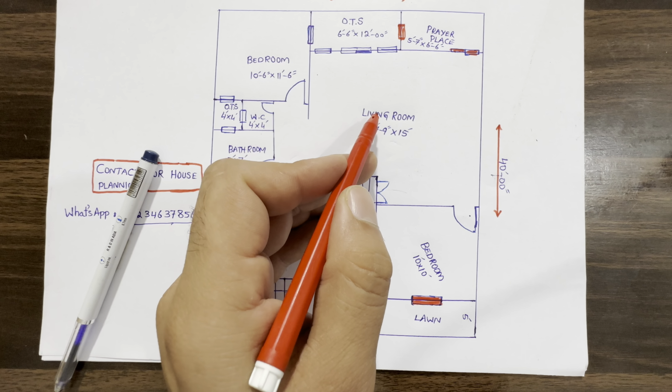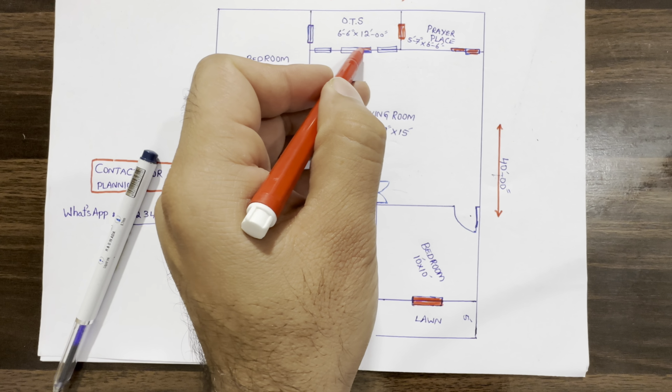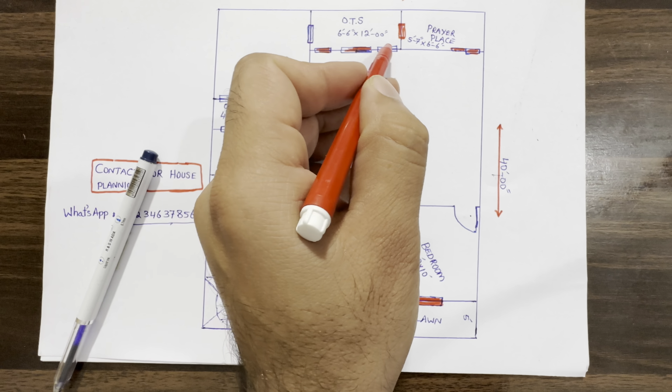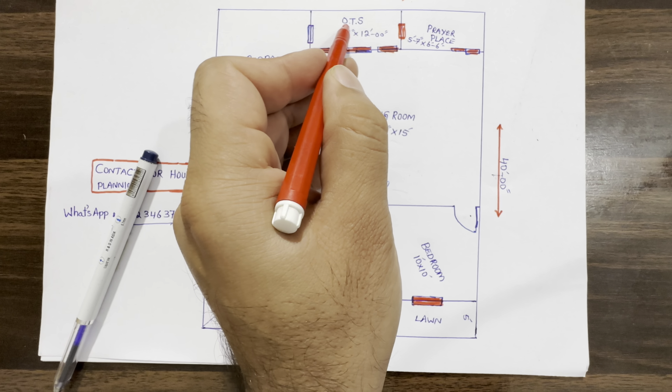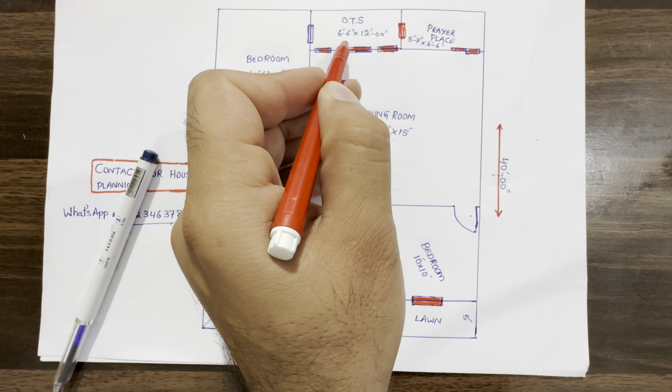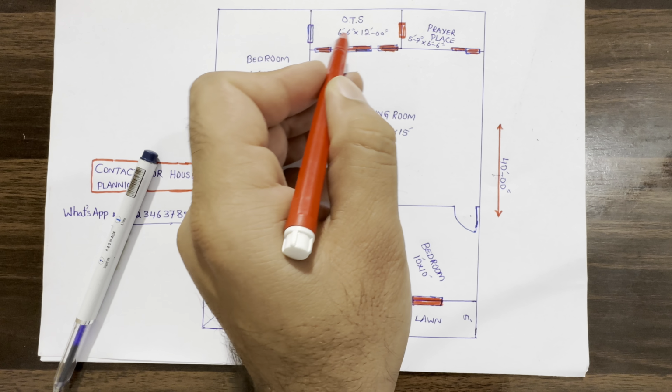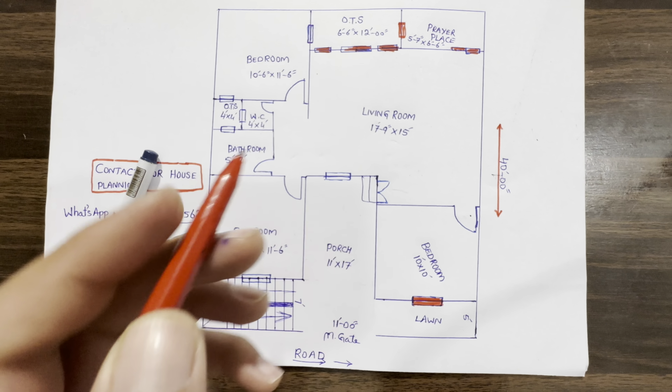For this living room we have proper ventilation. You can see this is sliding door and this is window. This is also window. So this is open to sky. Size is 6 feet 6 inches by 12 feet. Width is 6 feet 6 inches. Width is 12 feet, okay.